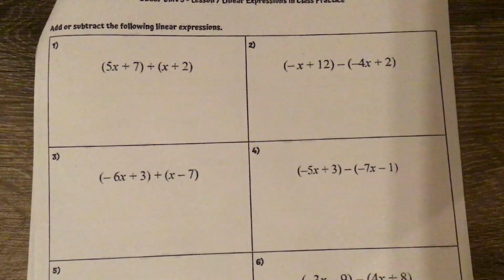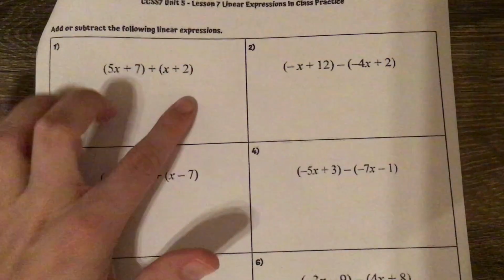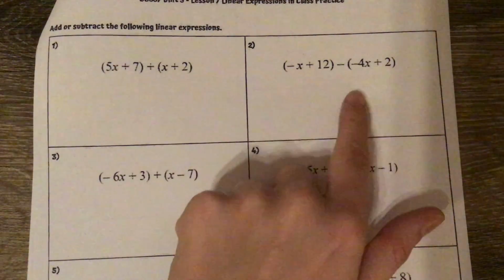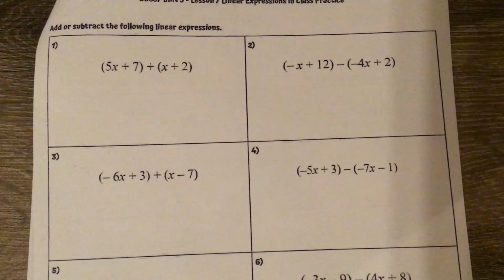So lesson 7 is focused on linear expressions, and what is important to note here is it's very similar to simplifying. You are essentially simplifying here, but what's different is you just have something in parentheses plus something in parentheses or something in parentheses minus. So you got to be really careful in how you're setting this up. Again, for this, you technically could go straight to your answer, but I'm going to show this middle step to make sure that I'm not making any silly mistakes.